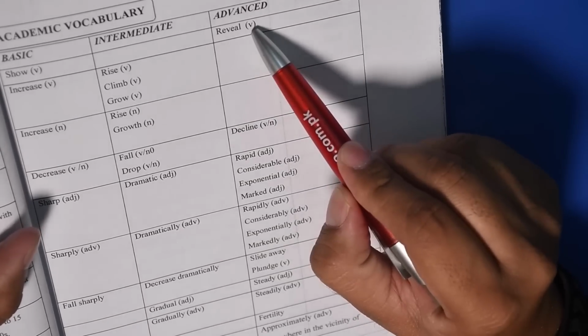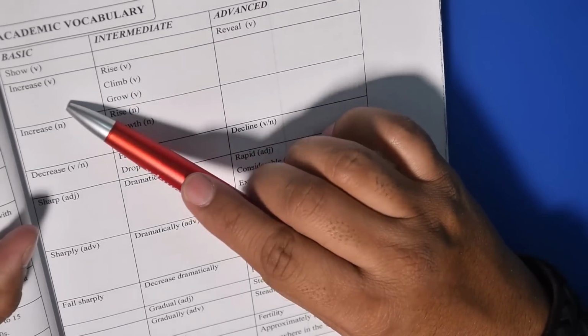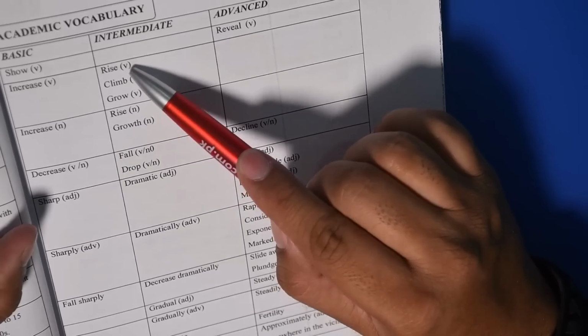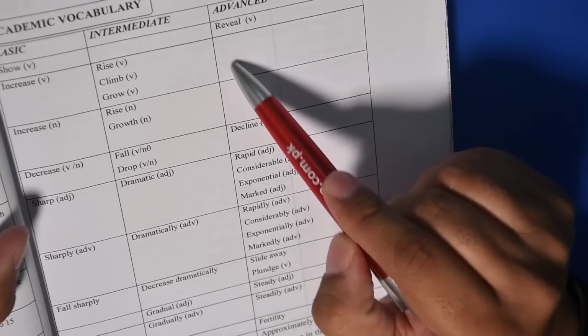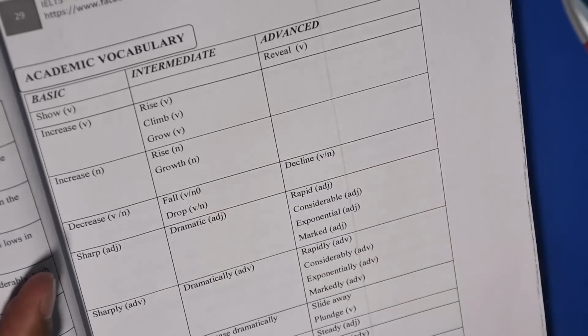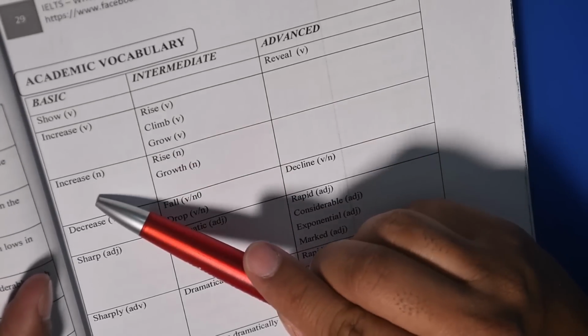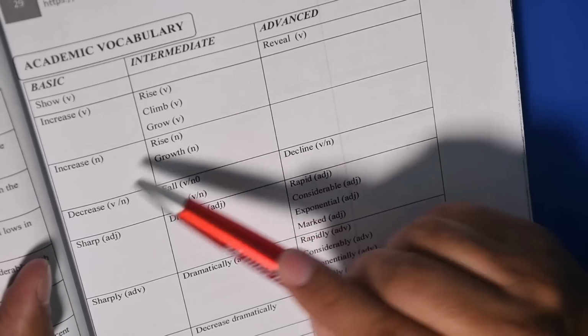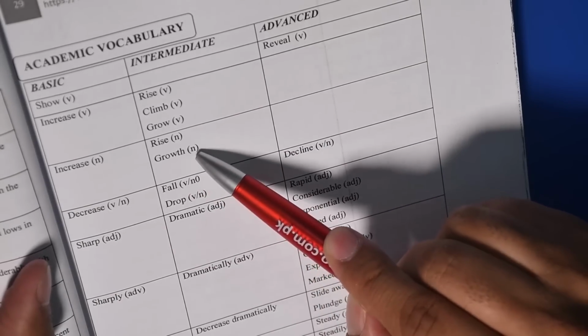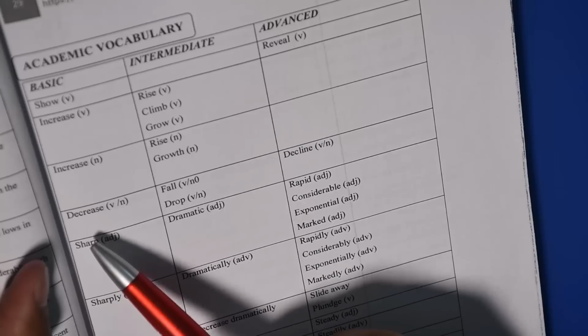So you must use reveal. Basic is increase, intermediate is rise, climb, grow, and they've not given any advanced, so this can be used here. Basic is increase as noun. V for verb, N for noun, rise, and growth, that is noun.